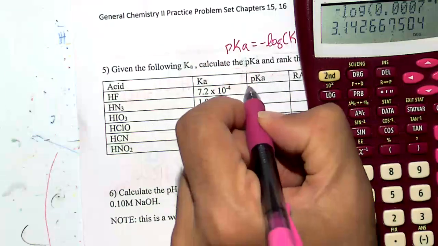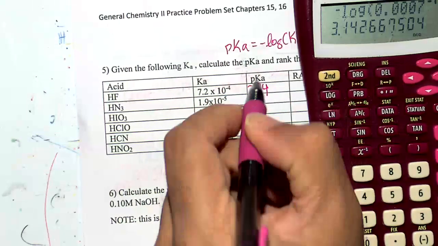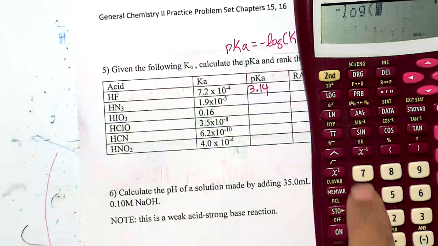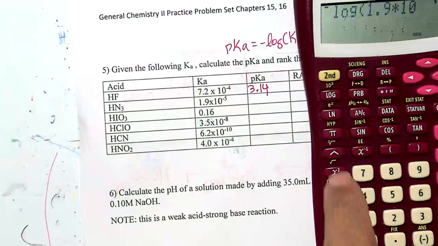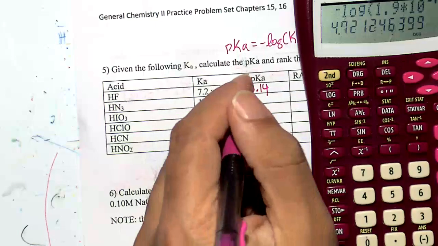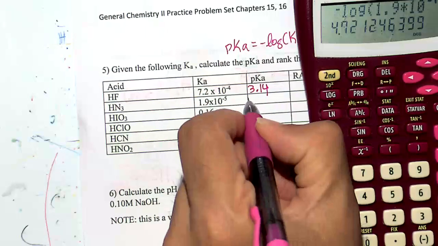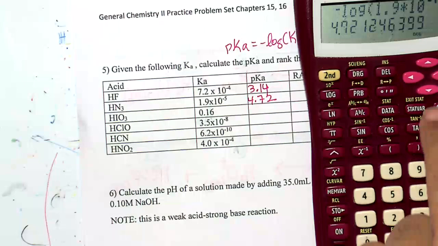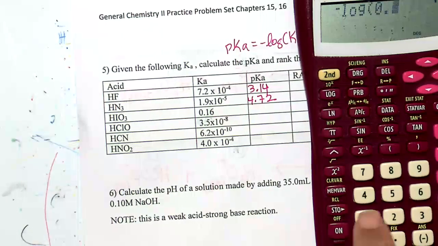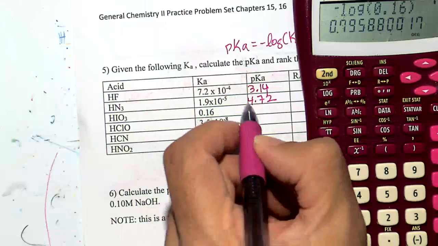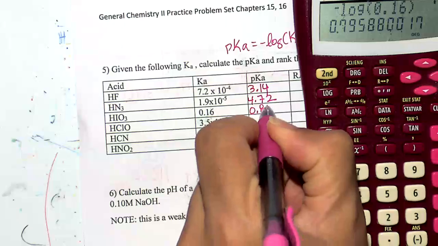Okay, 3.14. Okay, minus the log of 1.9 times 10 to the minus 5, excuse me. 4.72. Minus the log of 0.16. 0.80, rounding.